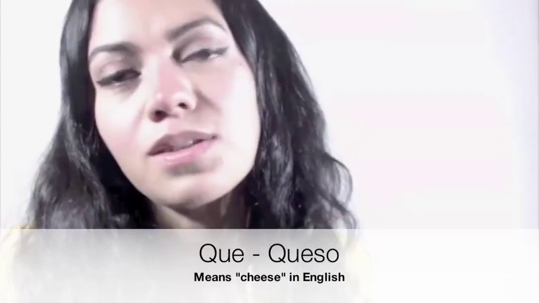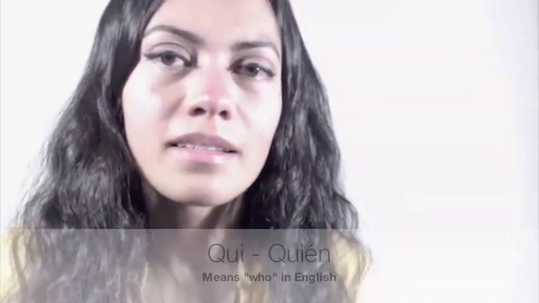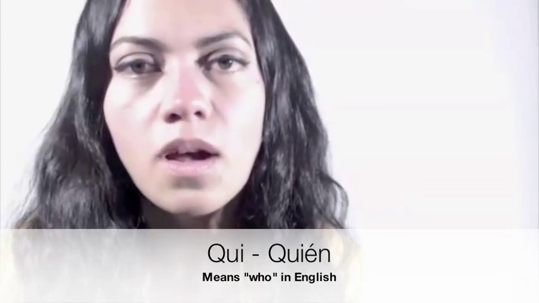That's all we can do. So let's try to practice with these 2 sounds. For que, we can practice with queso. Queso means cheese. And ki, quién. Quién means who. Next one we got R.